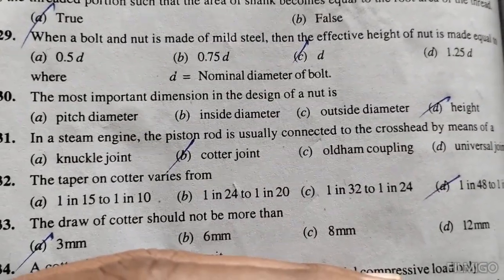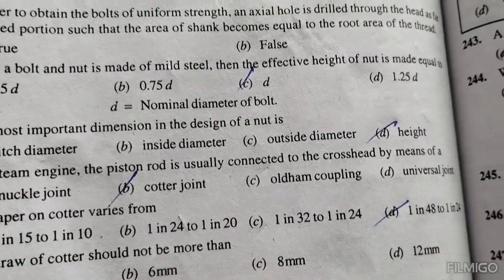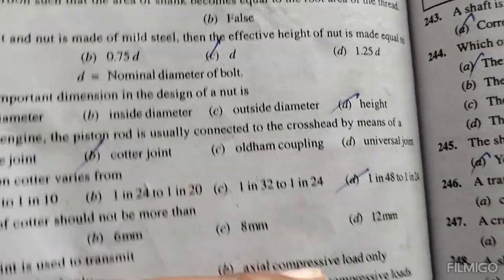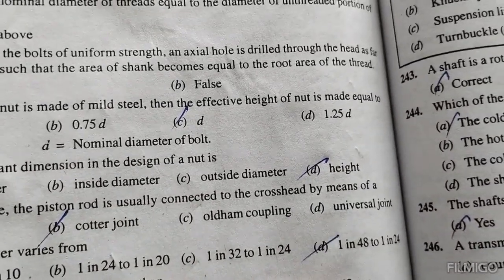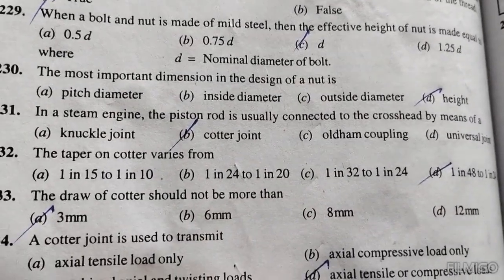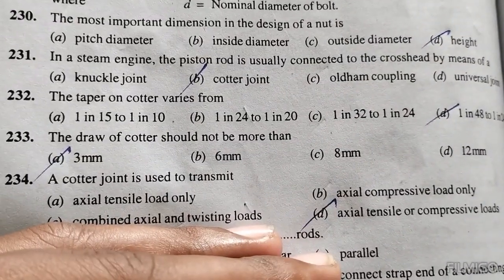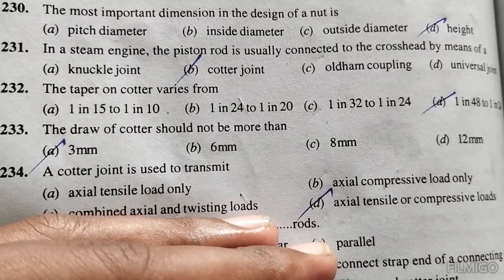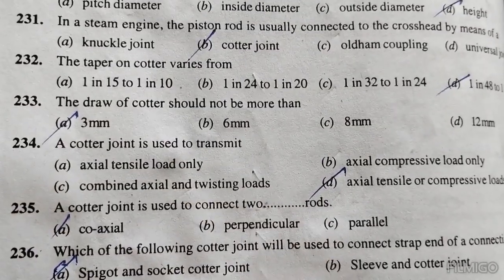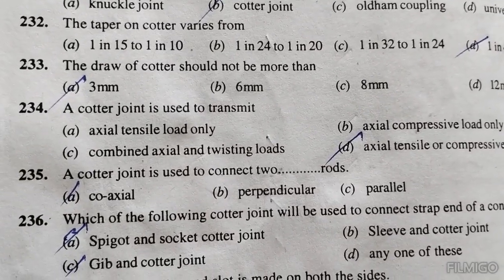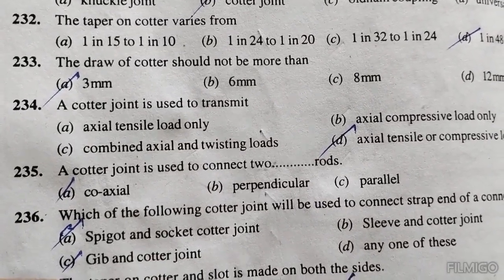In a steam engine, the piston rod is usually connected to the crosshead by means of a cotter joint. The taper on the cotter varies from 1 in 48 to 1 in 24. The draw of the cotter should not be more than 3 mm. A cotter joint is used to transmit axial tensile or compressive loads. A cotter joint is used to connect two rods which are coaxial.